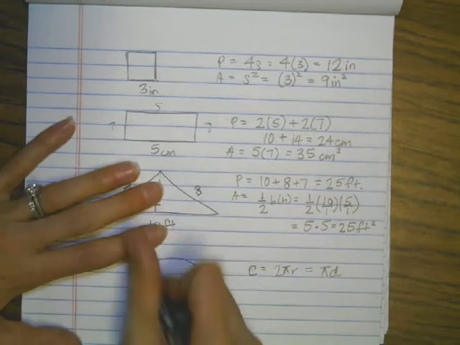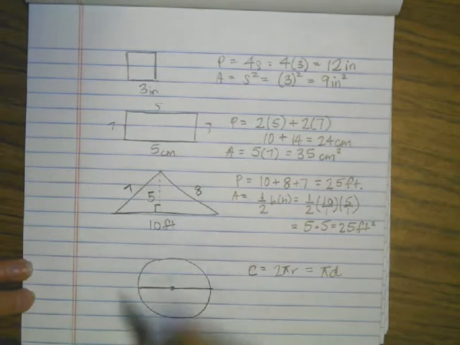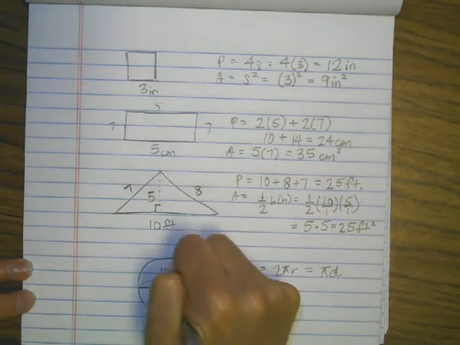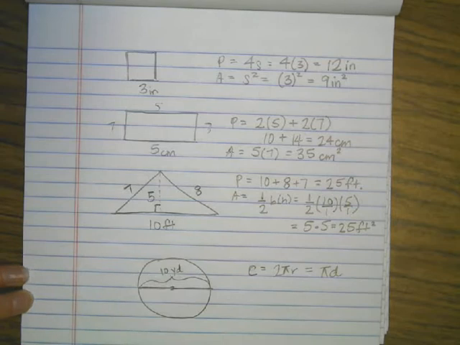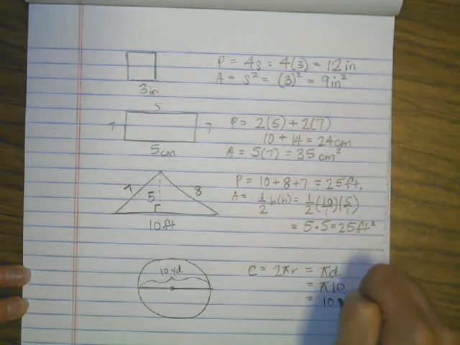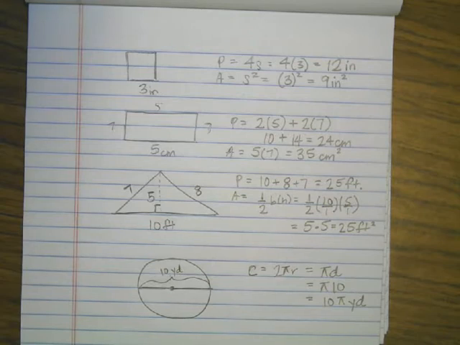So let me make it more clear that this is the diameter. So we're going to use pi d. So pi times 10, which we write as 10 pi yards. This is the most exact answer. So you could leave it like this.